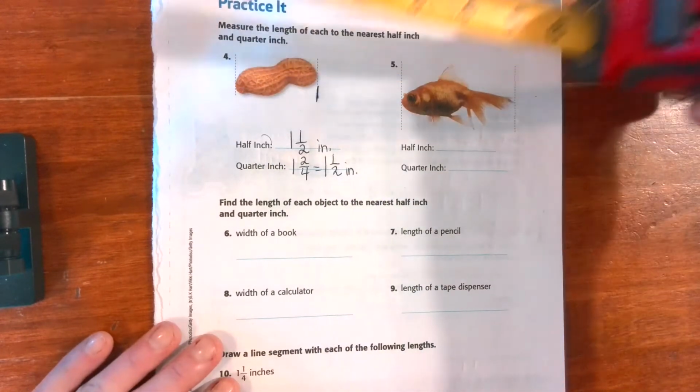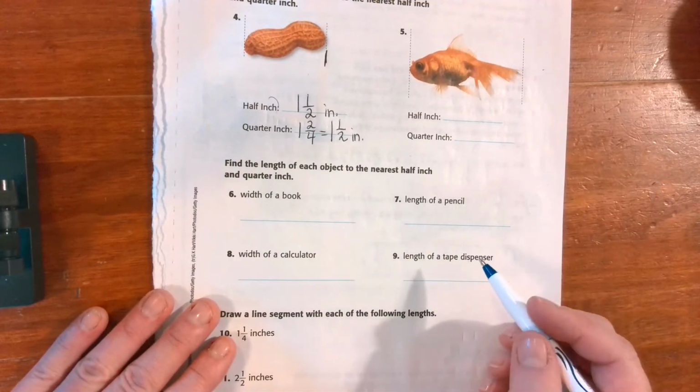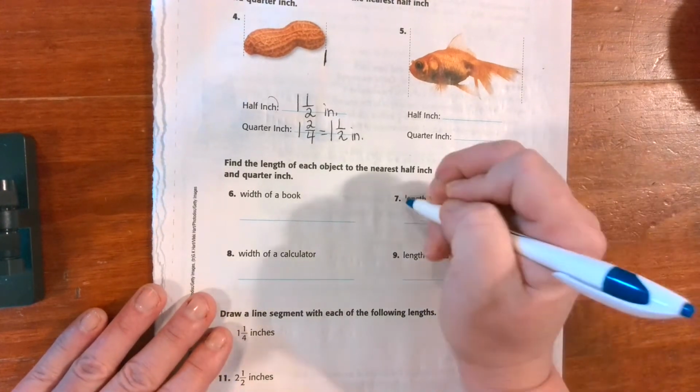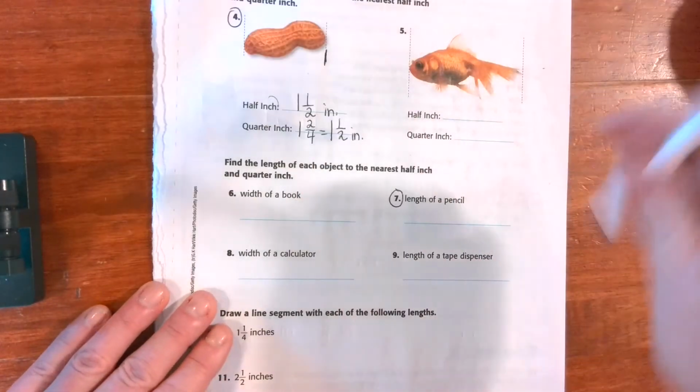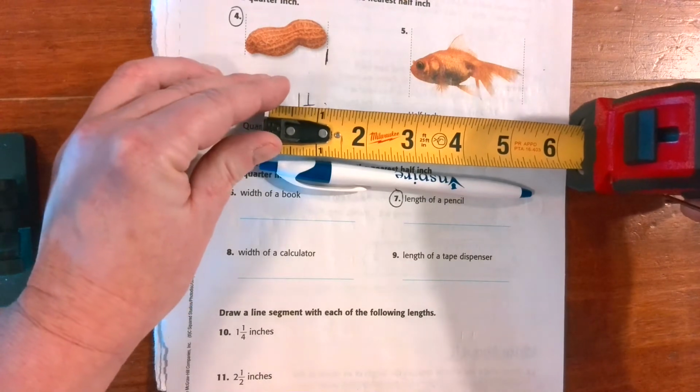Just get in the habit of, even though it says it, just go ahead and use your abbreviation. All right, the width of a book. The width of a book. I don't think I have one. How about we're going to use the pencil. We're going to do number 7. I'm going to use my pen right here, my Inspire pen.